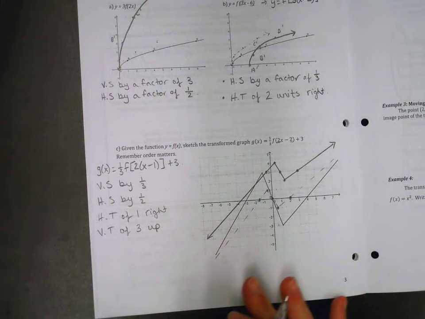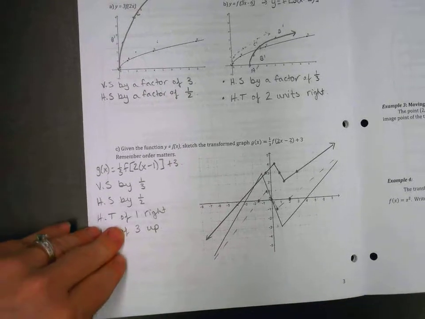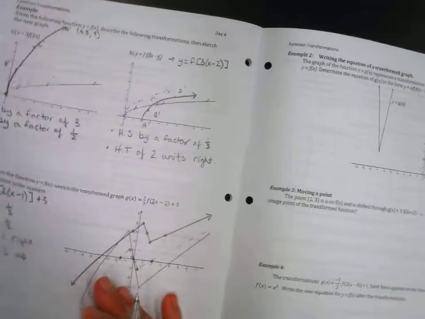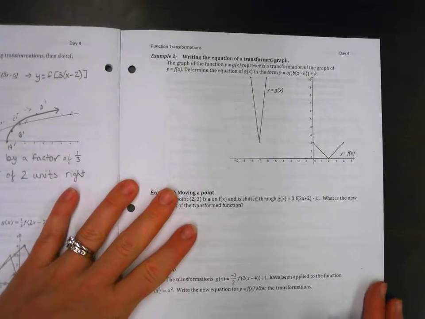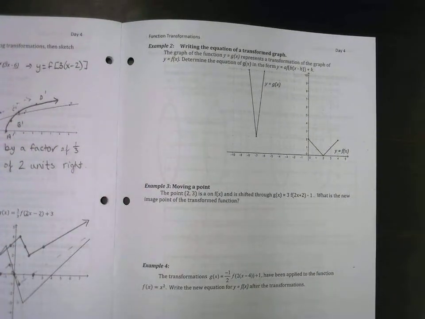All right, moving on. Writing the equation of a transformed graph. Okay. The graph of the function y equals g of x represents a transformation of the graph of y equals f of x. Determine the equation of g of x in function notation form. All right, so there could be a series of transformations happening here. What we need to do is figure out what is happening.